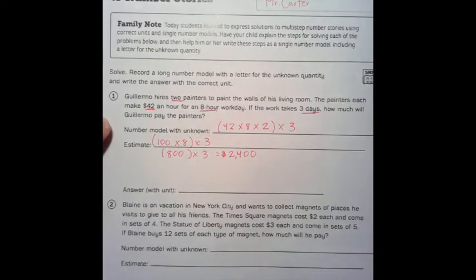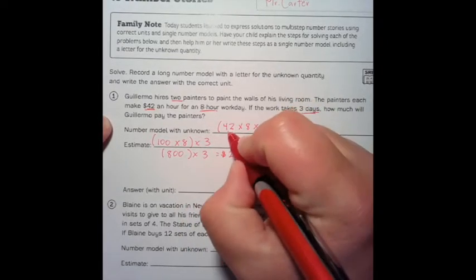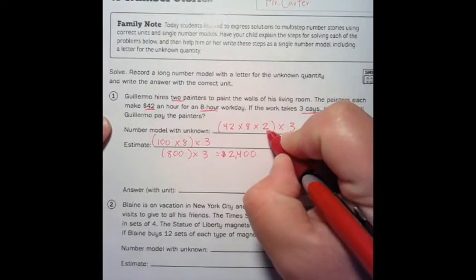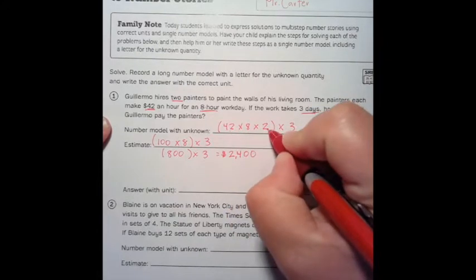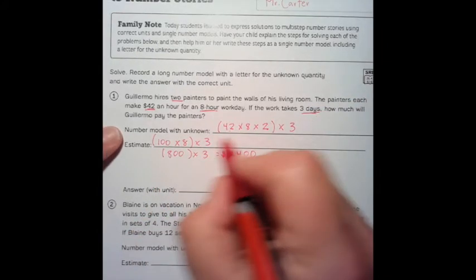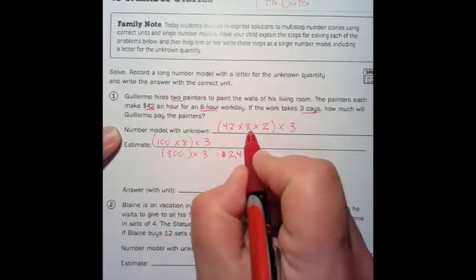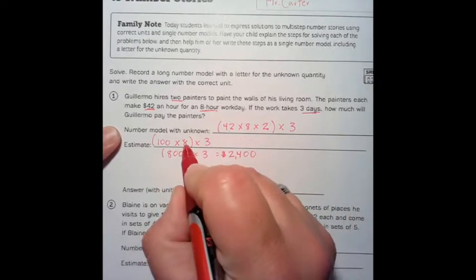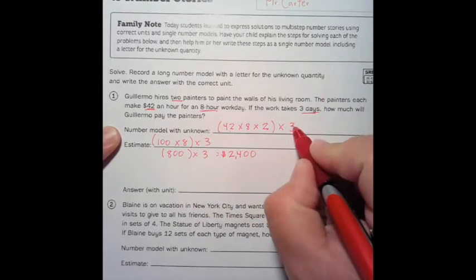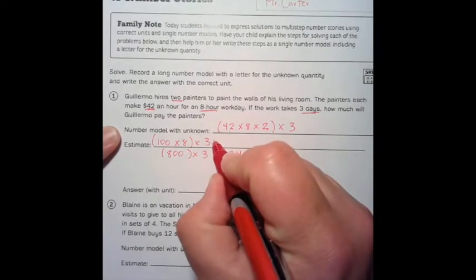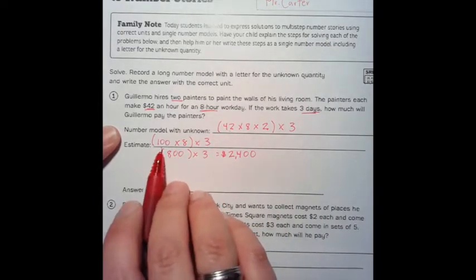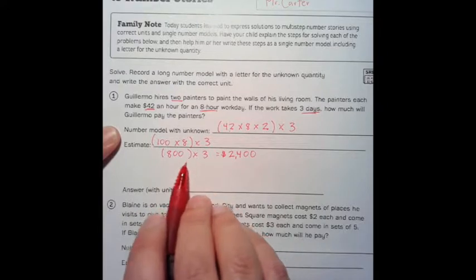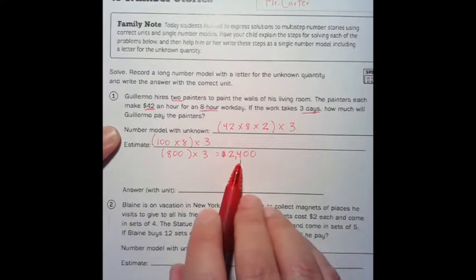So let me say that again, how I got that. I took this 42 and I made it 50. Multiplied that by the 2. I jumped over the 8 for a second. 50 times 2 is 100. That 8 is over here, so I've got to go 100 times 8. Now I can't forget that 3 on the outside for the 3 days. So I did what was on the inside, 100 times 8 is 800, and then you still have to multiply that by 3 to get your 2,400.